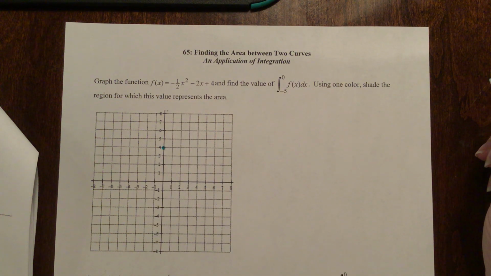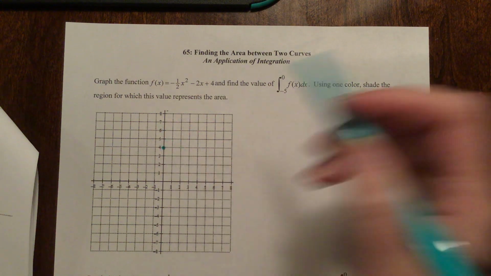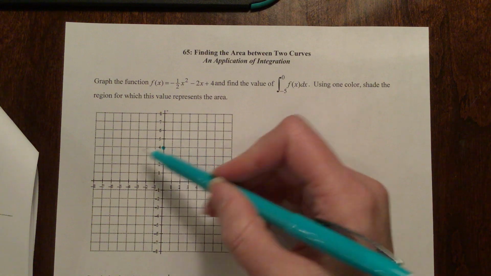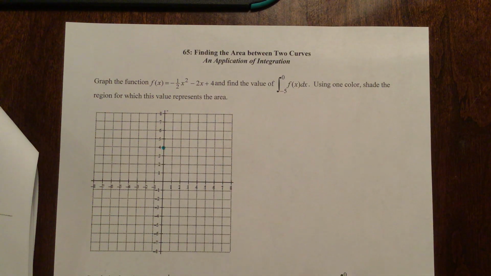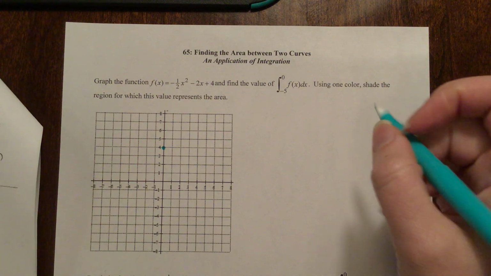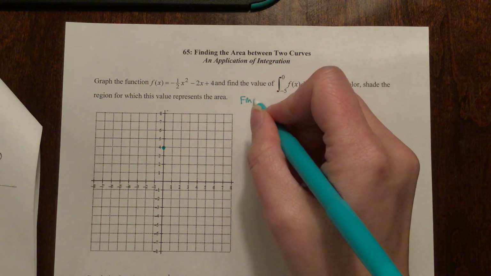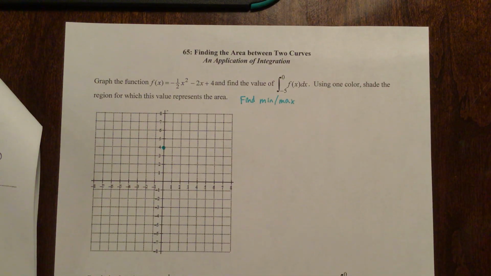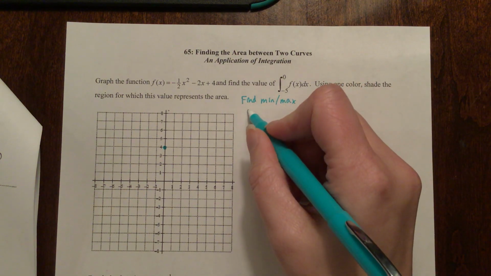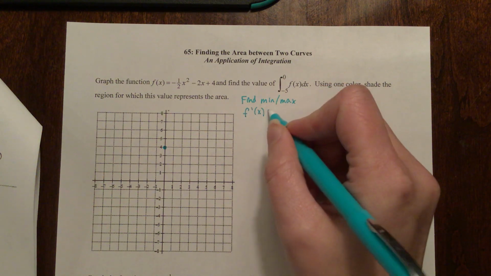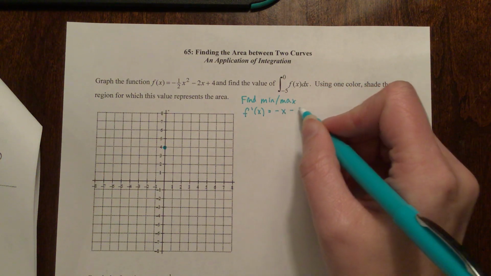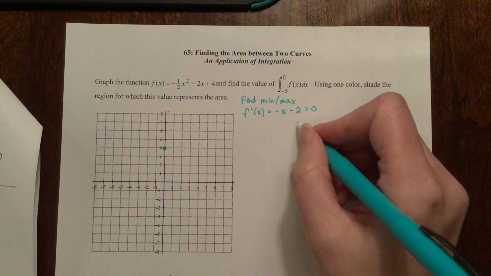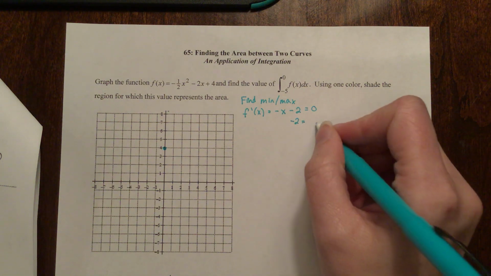If we find the min or the max, we can figure, well, there's going to be a maximum. We can find out where that is, and then we can reflect that point across the axis of symmetry. There's some Algebra 1 stuff. So let's start by finding the min-max. Okay, the min or the max is found where f prime of x equals 0. Our first derivative is -x minus 2. We set that equal to 0. Add x to both sides, we get -2 equals x.